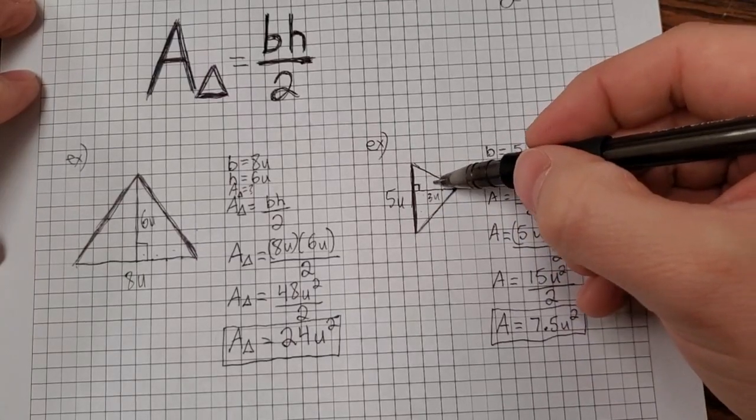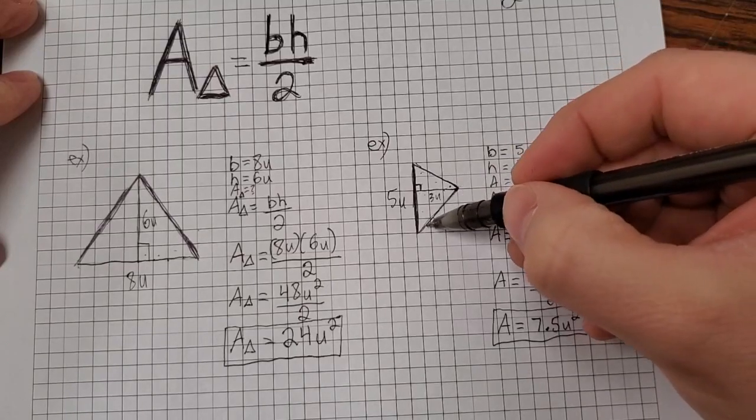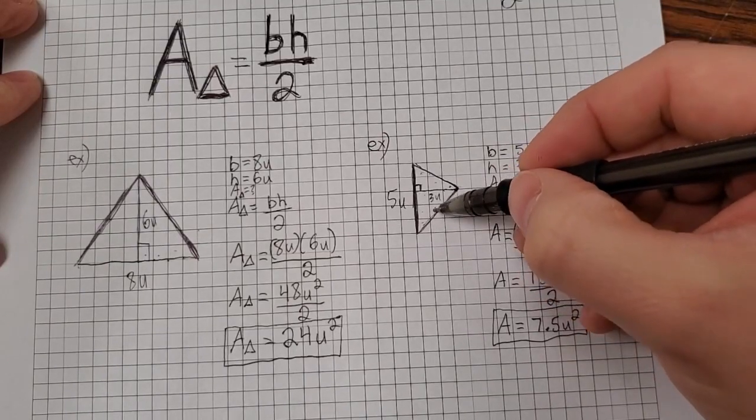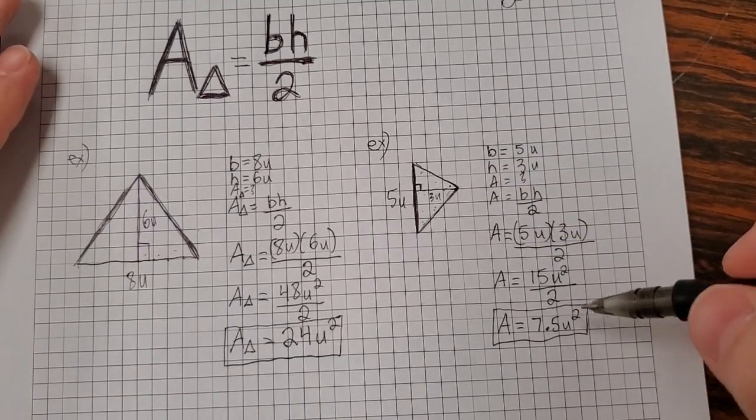If we counted up these squares that are in here, there'd be 1, 2, 3, 4 whole squares. And then this plus that would be 5. This plus this would be 6. And there's these halves here. These are half squares. That'd be 7. And another half would be 7.5 squares.